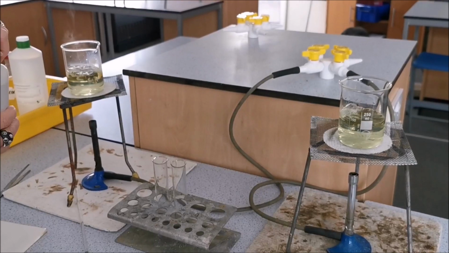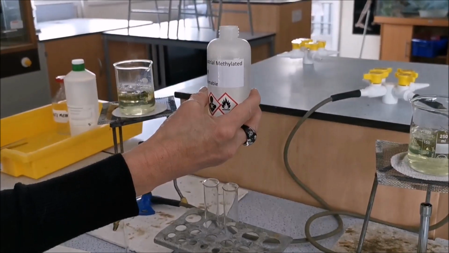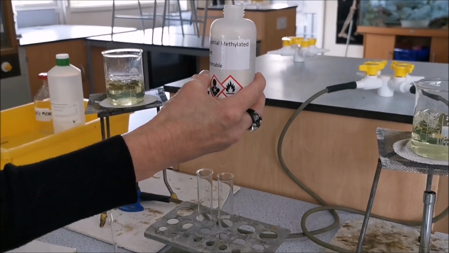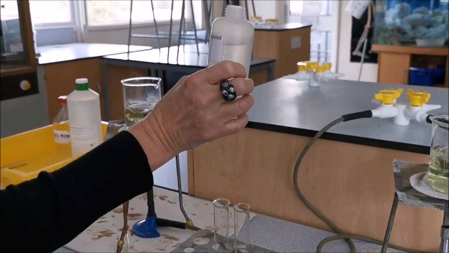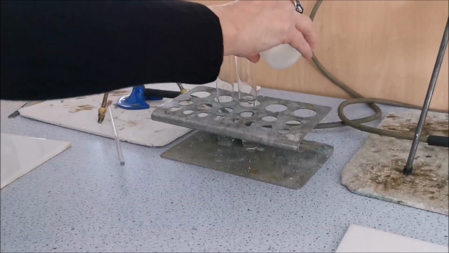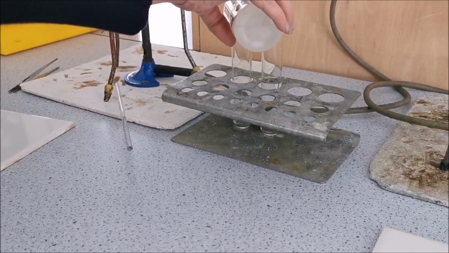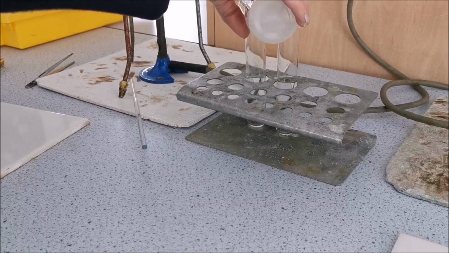So what we're going to do now, we're going to take methylated spirits. You might know this. Some people use this to basically clean paintbrushes and things like that at home. But it is a type of industrial alcohol. So we are going to pour a little bit of methylated spirits or meths into our boiling tubes.